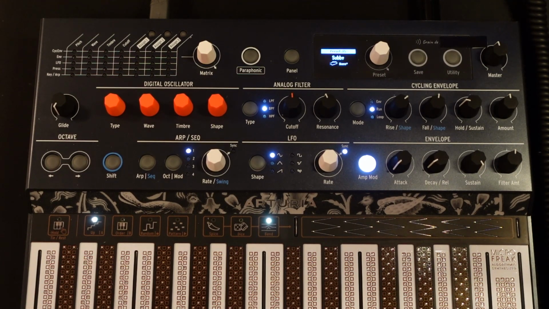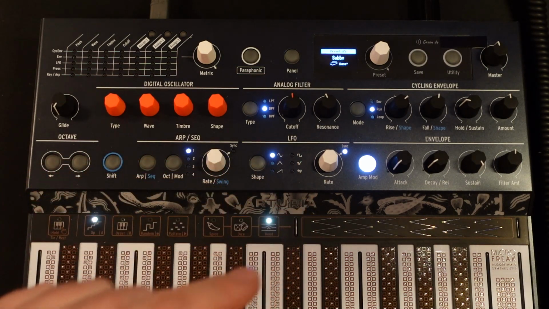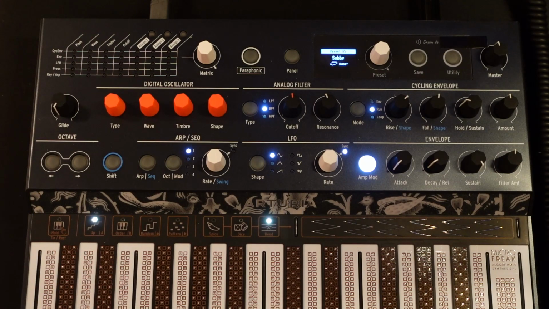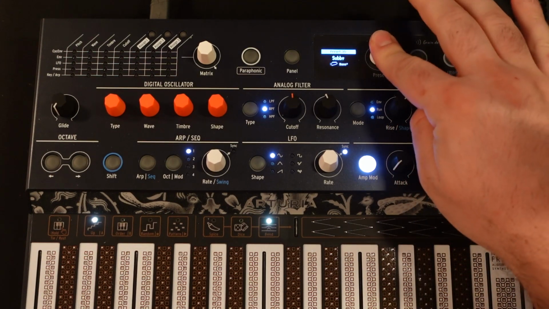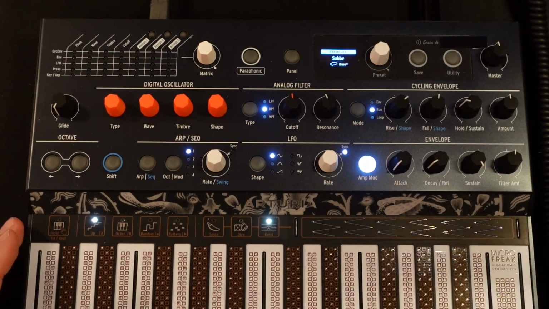And if you have Serum or Vital and you have some wavetables there that you really like, you can basically find the folder and drag and drop the wavetables inside the MicroFreak via the software. To initialize this, we are basically just gonna click 3 times on the preset knob.